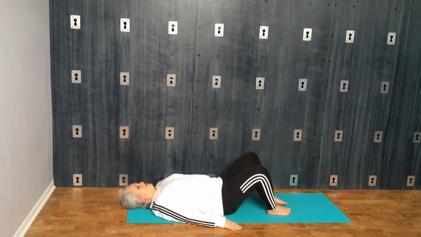And then you can start to move them together. And listen to the quality of the movement from one hip to the other.